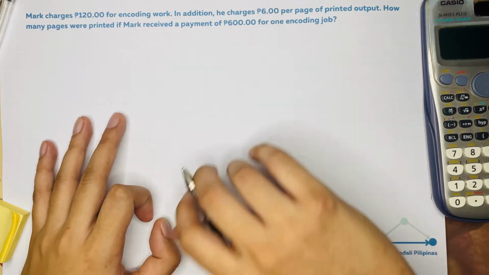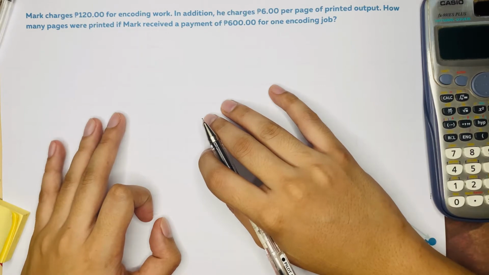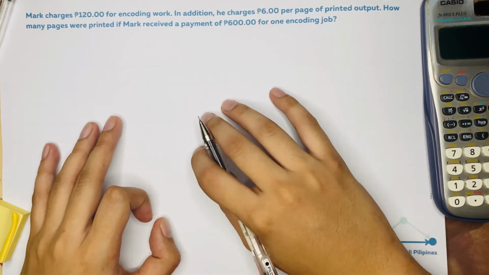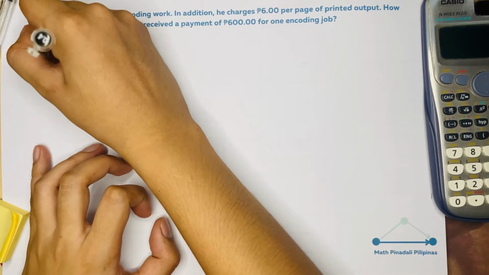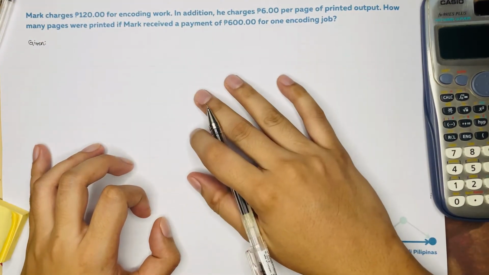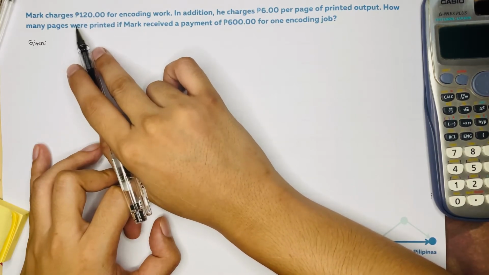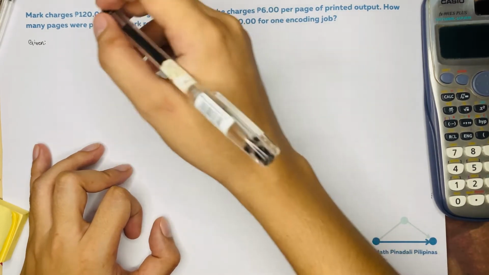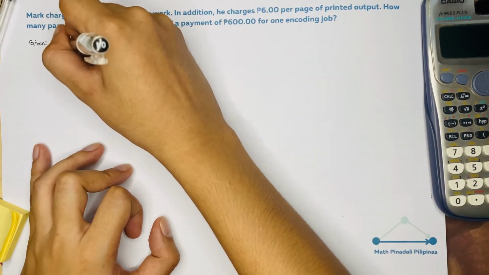Okay, so as you know from our previous videos, we solve this problem by first writing the given after reading the problem. Our given, we have a fixed payment. Pag tumanggap siya ng isang encoding job, meron na agad siya makukuha 120 pesos. Let's call this fixed payment.